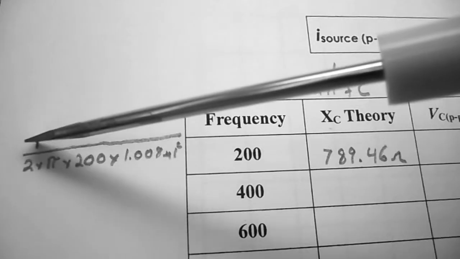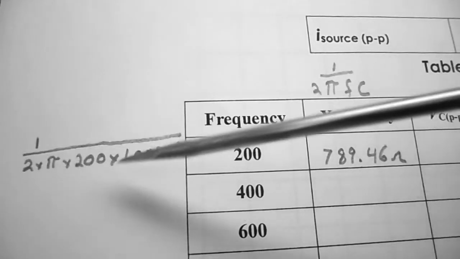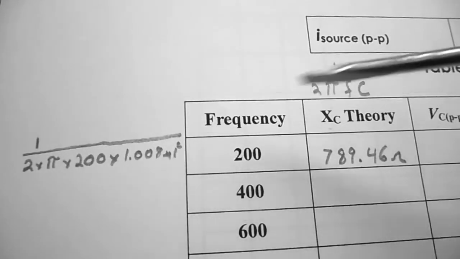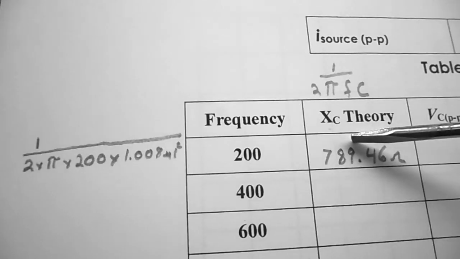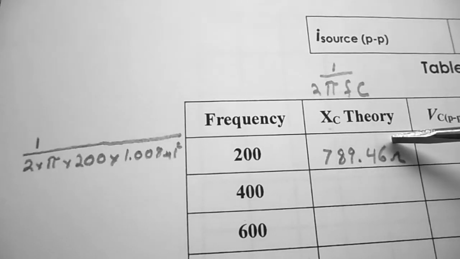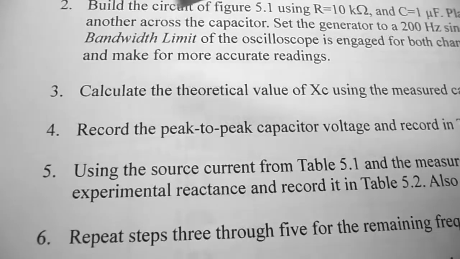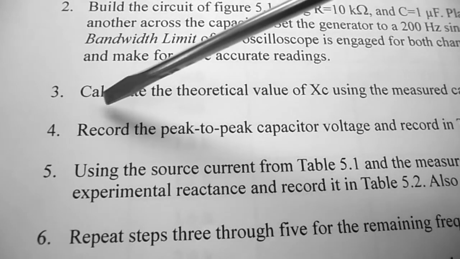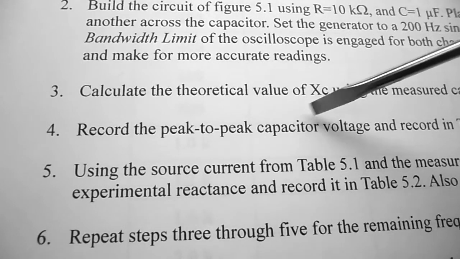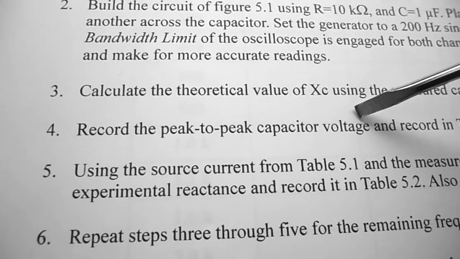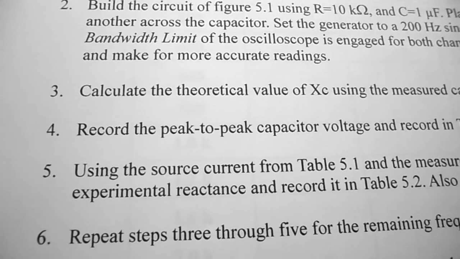So if you're going to do 1 divided by, remember to put all of these in brackets. And the answer should be 789.46 ohms. So in step 4 of the procedure, we're going to record the peak-to-peak capacitor voltage in table 5.2.